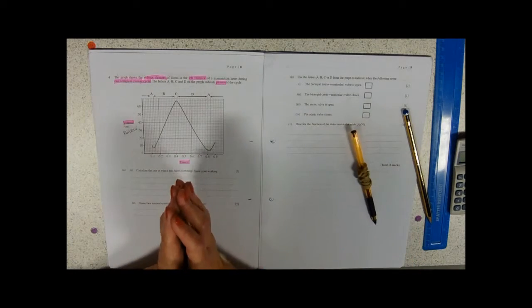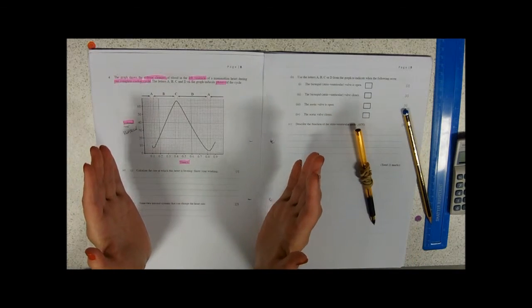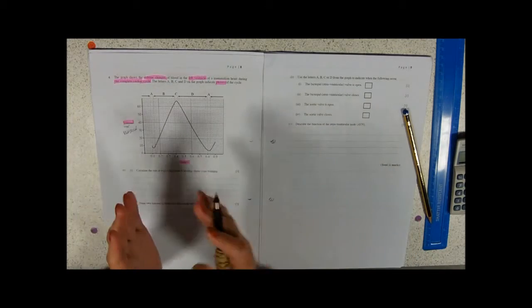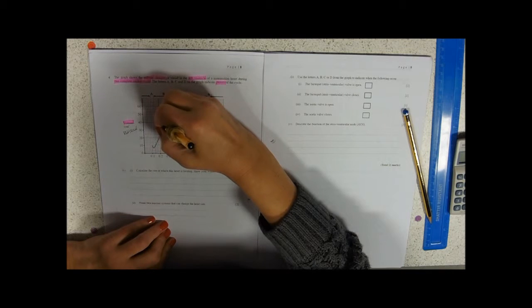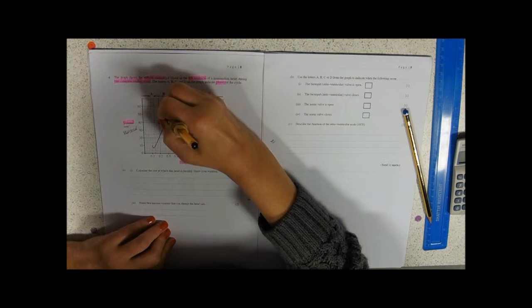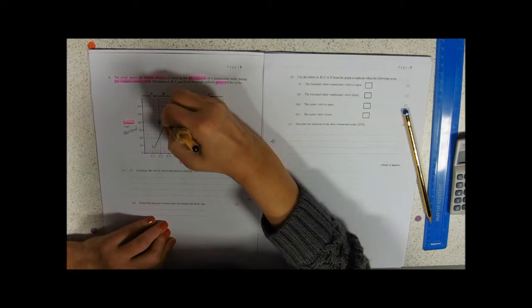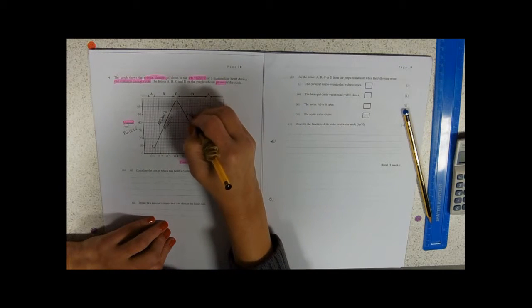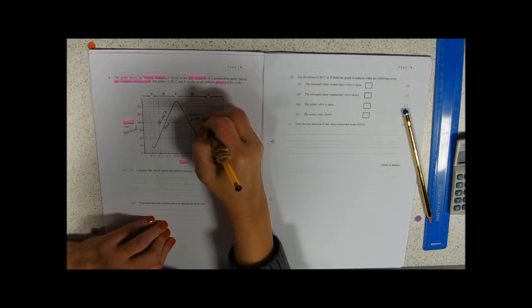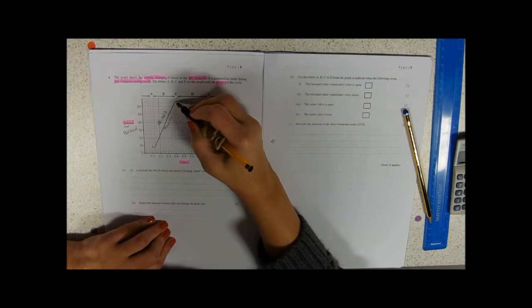So if my volume is increasing, what do I know? My ventricle's relaxed, so I'm going to annotate it up here: relaxed and filling. And if it's decreasing, it's contracting and emptying. So that's good. This is when it's relaxed and filling, and that's when it's contracting.